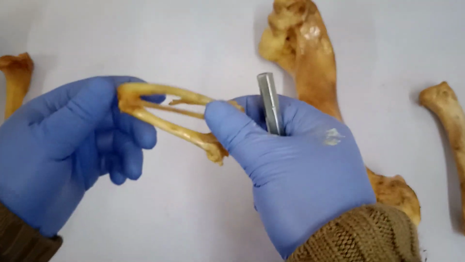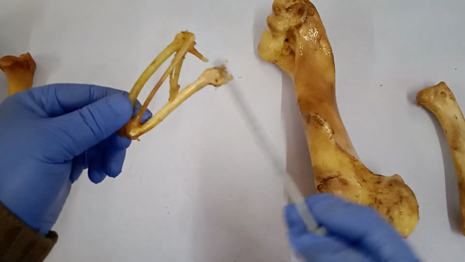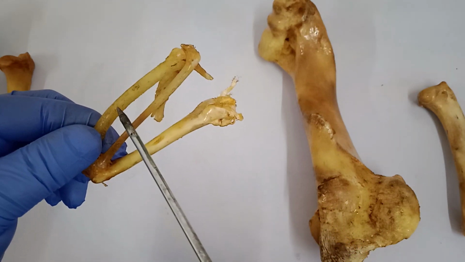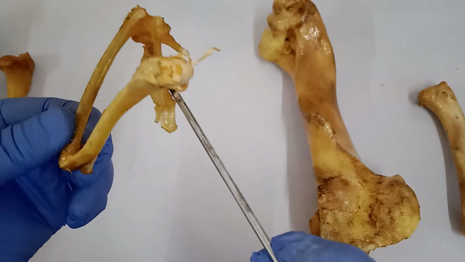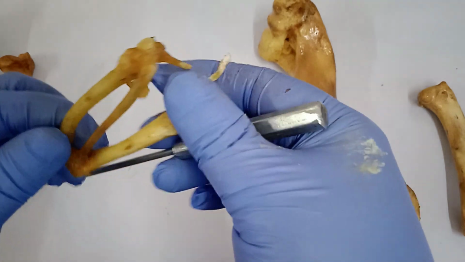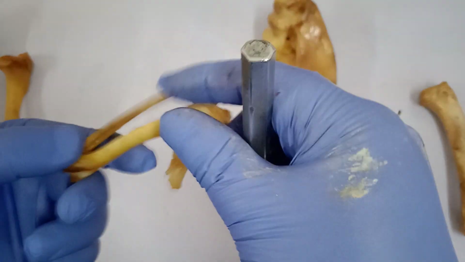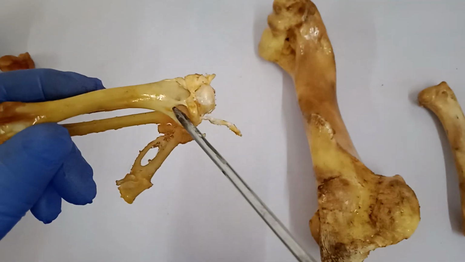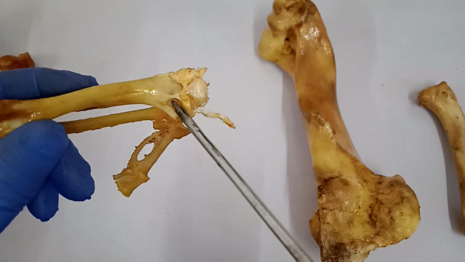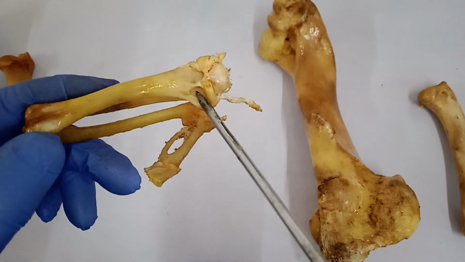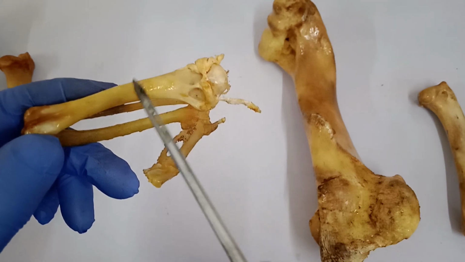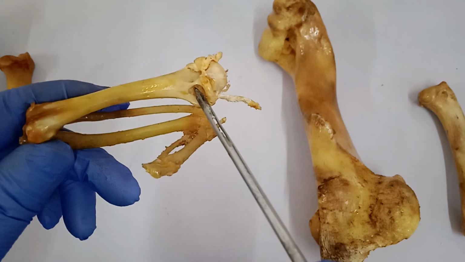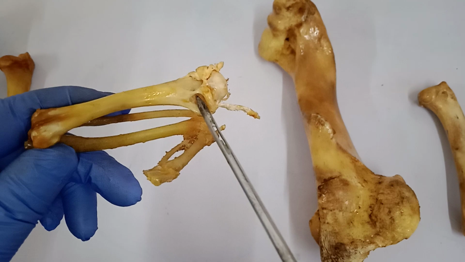So these are the bones of poultry, and this one is the humerus. This is ulna, this is radius, and this is then carpometacarpus here. In this type of bone you can see the presence of pneumatic foramens. This is a typical feature in case of the birds, the presence of the pneumatic foramen, and humerus is one of the bones where the pneumatic foramen will be present.